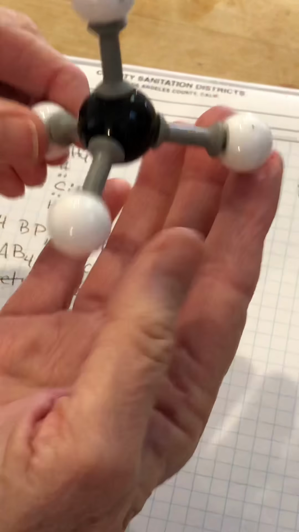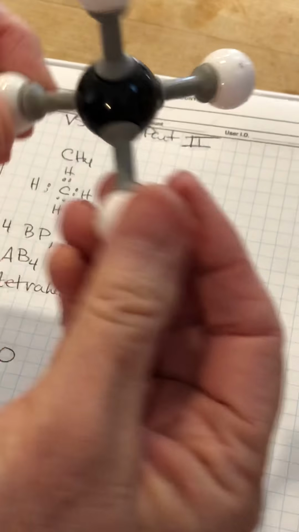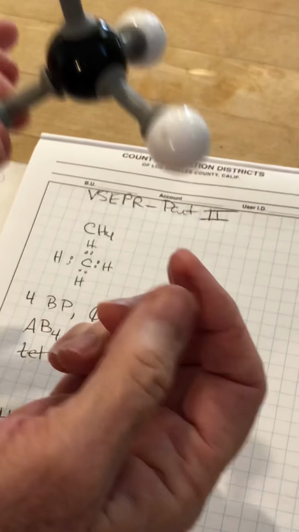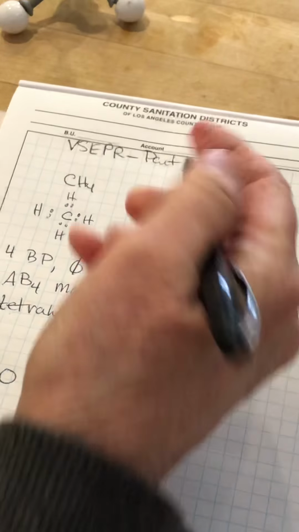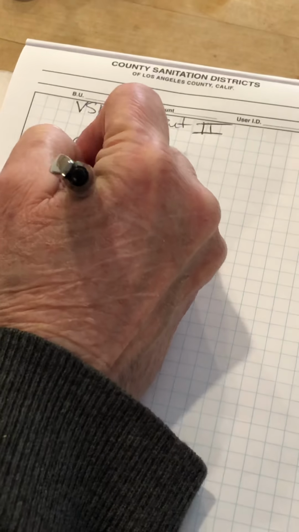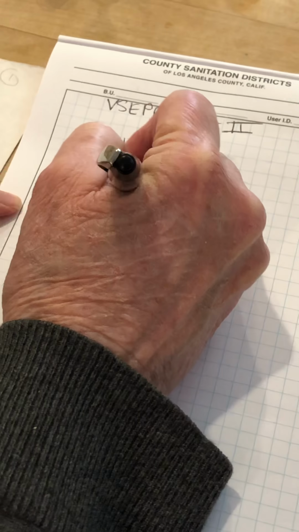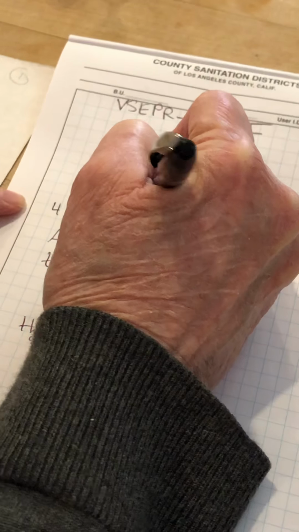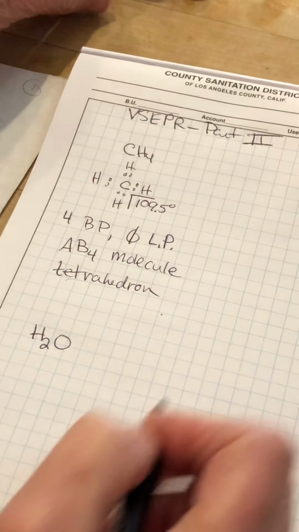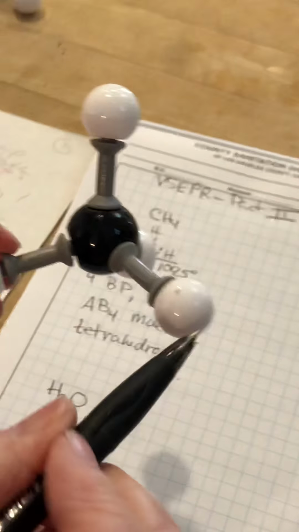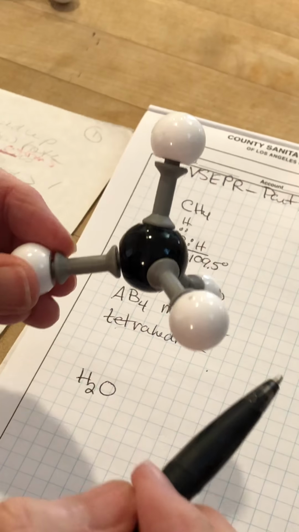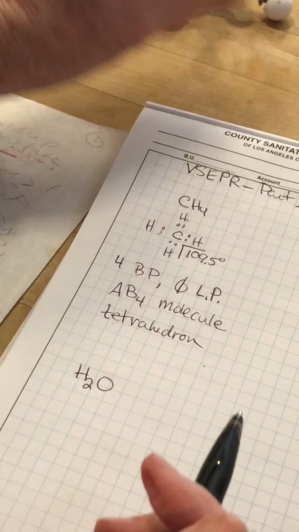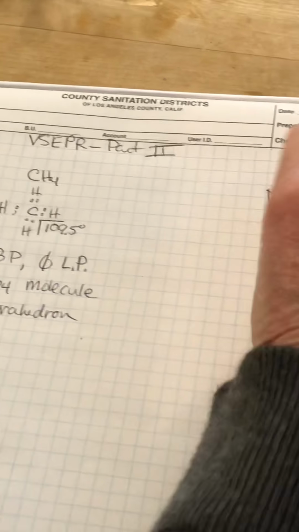It has 4 faces, 1 on the bottom and 1 on each of the 3 sides. It also has a bond angle of 109.5 degrees. That is as far as each of these hydrogens can be from each other if you have 3 dimensions to work with.